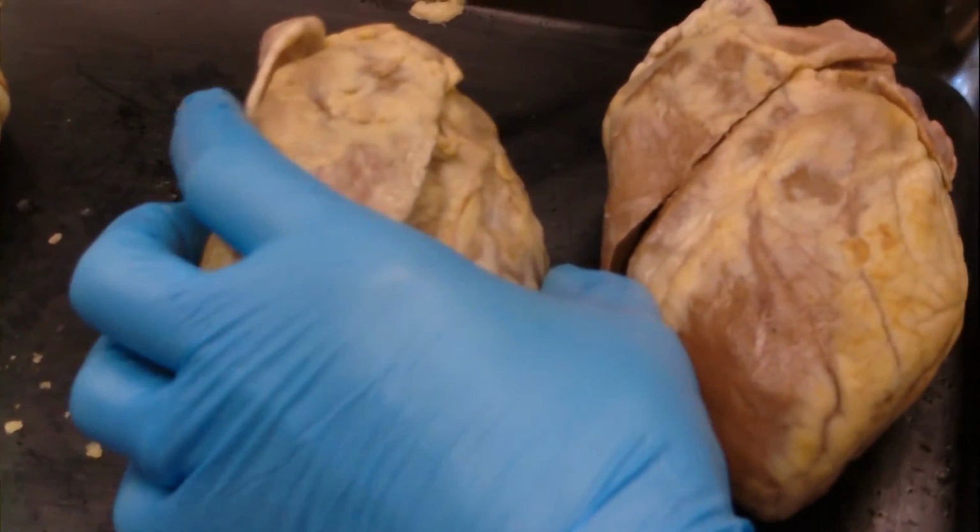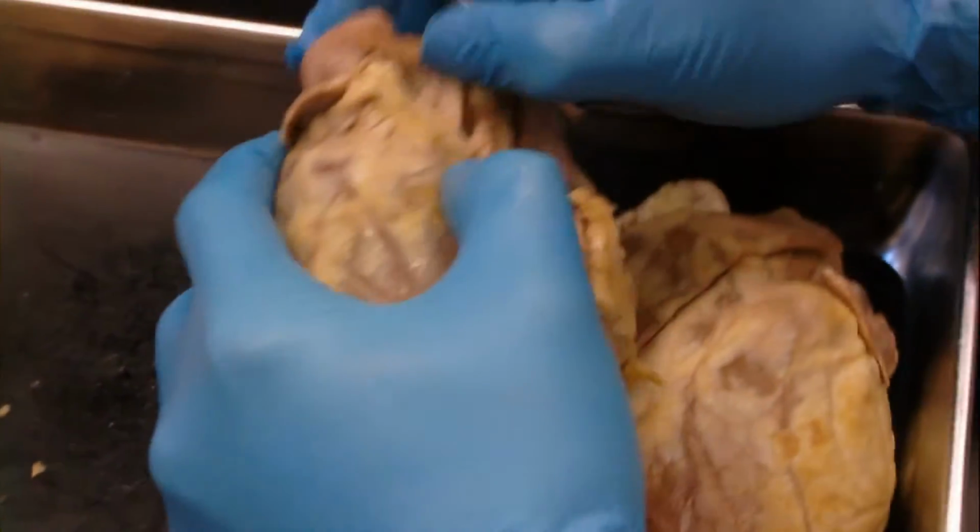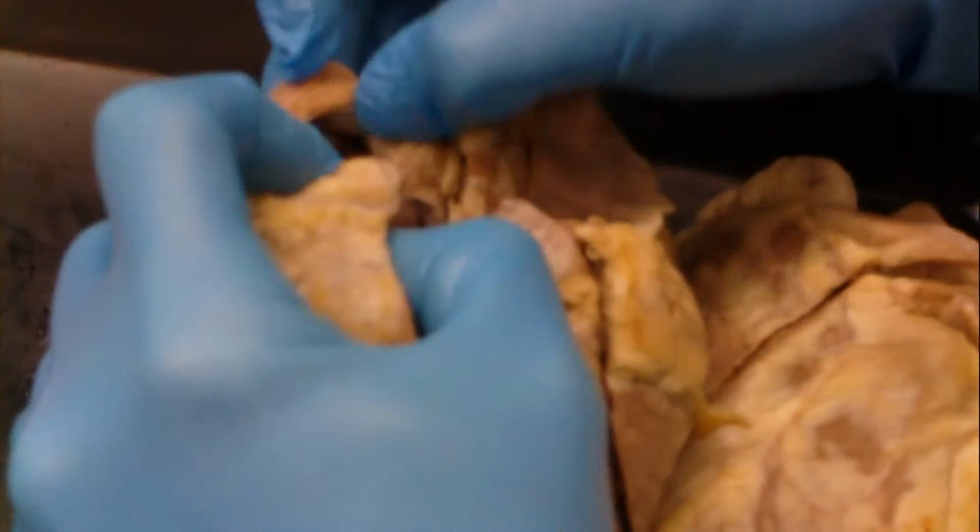Are the pectinate muscles only in the auricle? I don't know the answer to that, but that's where they are shown, pectinate muscles.